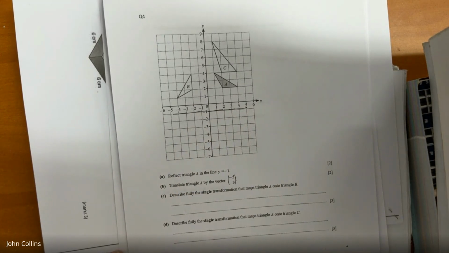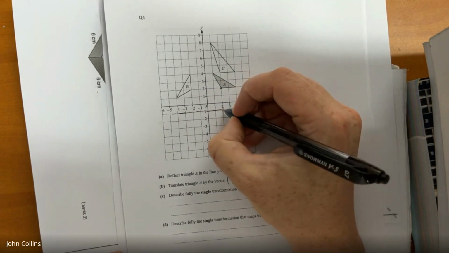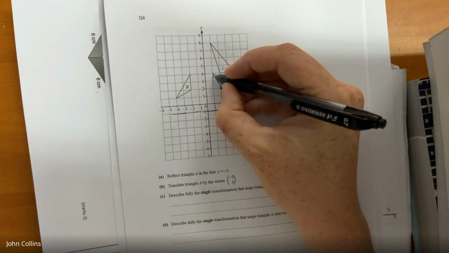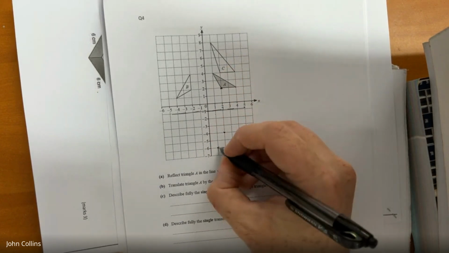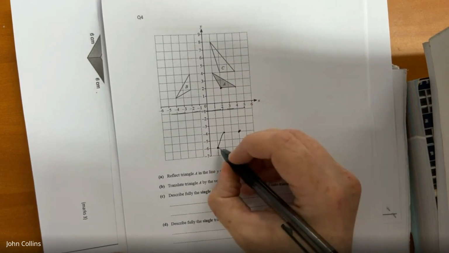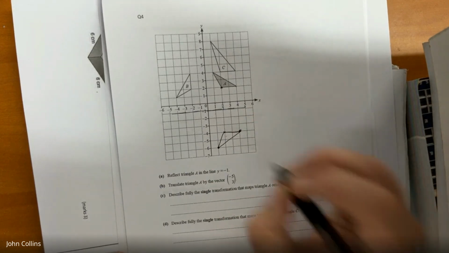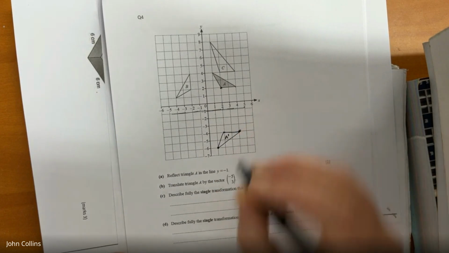Reflect the triangle A. So A, we do each point. This one's 3 boxes away, so its buddy's 3 boxes away. This one is also 3 boxes away, and this is 5 boxes away, so its buddy is 5 boxes away. And we join it. Try and use a ruler, unlike me. And it doesn't say what to call it, so we'll just call it A dash.